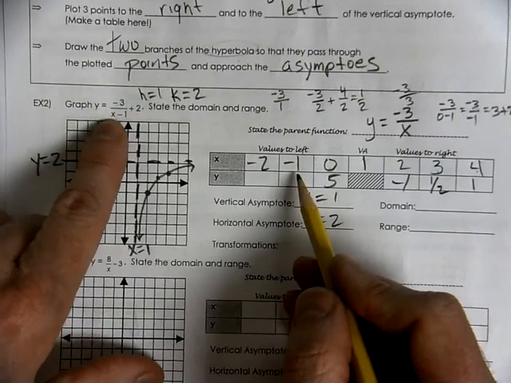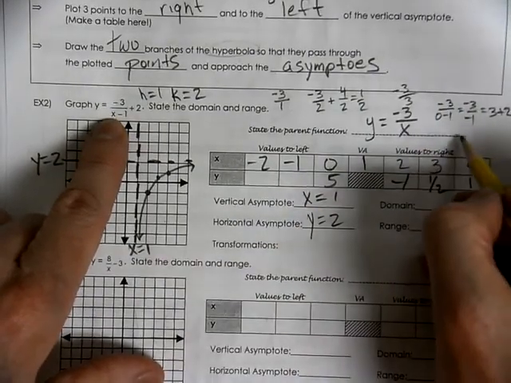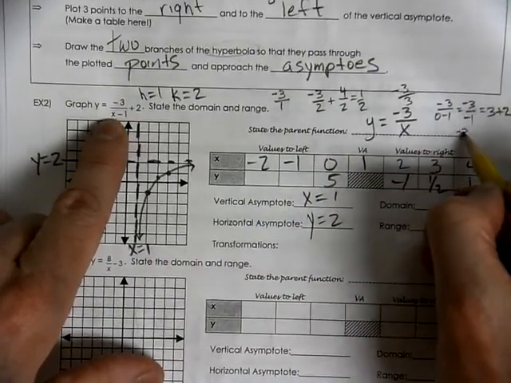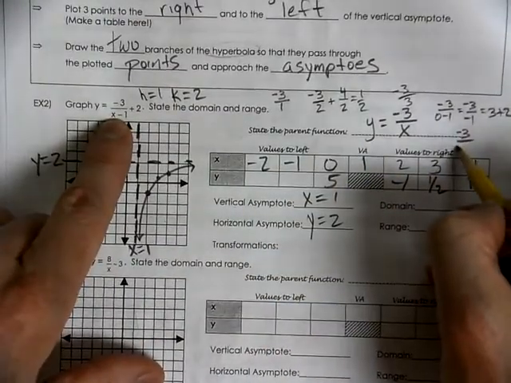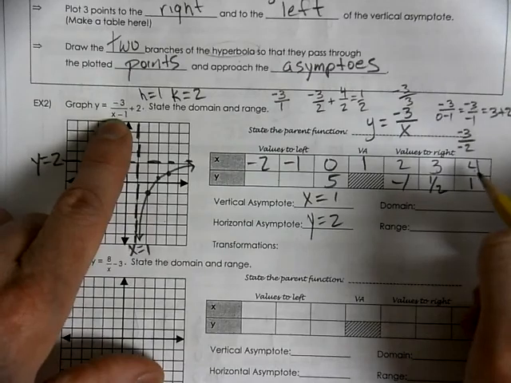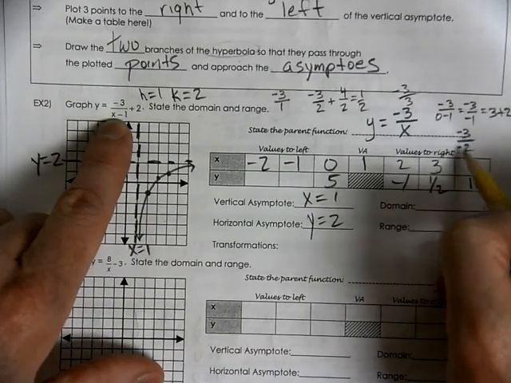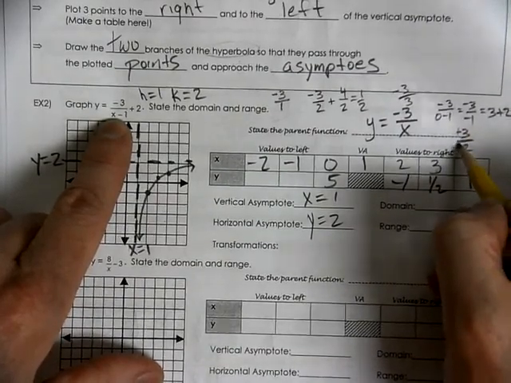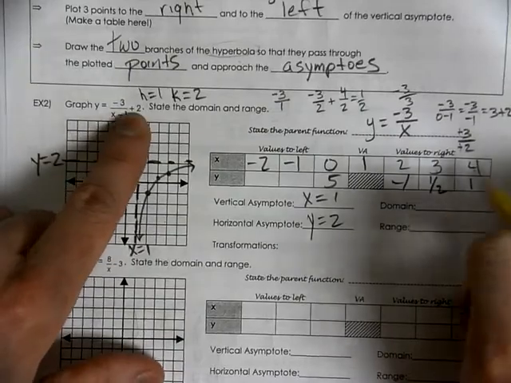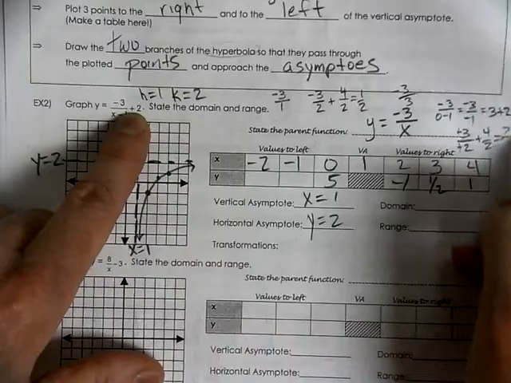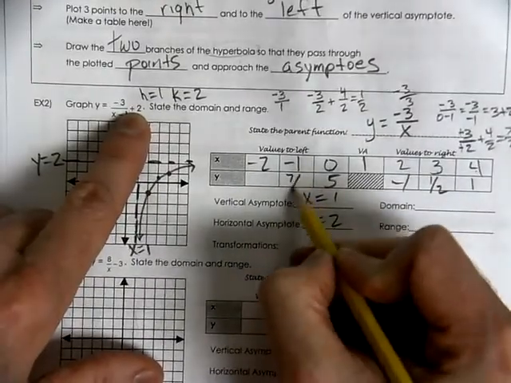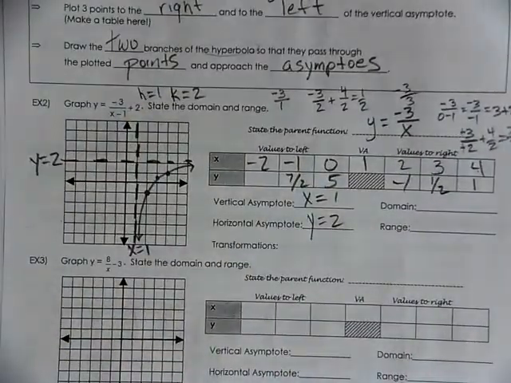We plug in a negative 1. It gets a little complicated here. When you plug in negative 1, that gives you a negative 2 on bottom, which, 2 negatives become a positive, and you're going to add 2 more, so you need that with a common denominator. That's 7 halves, which is 3.5.